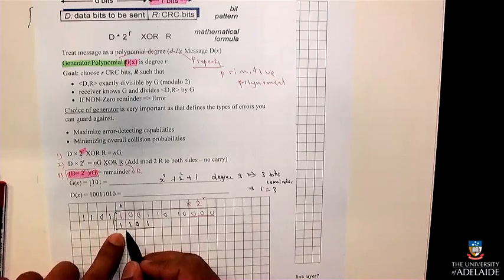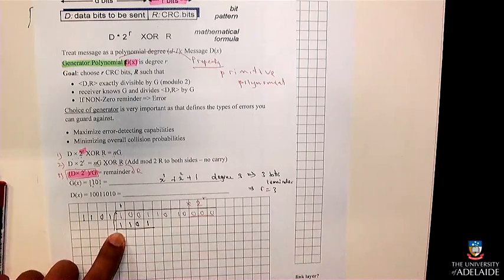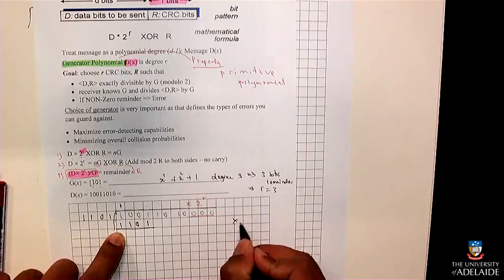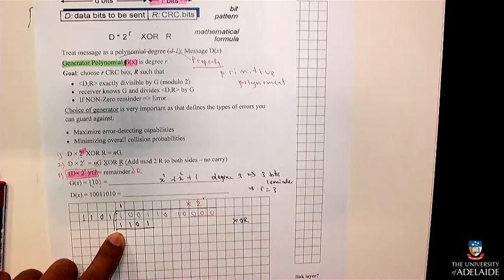Remember, subtraction and addition are just what? XOR. Everything is XOR, because we don't care about carry.